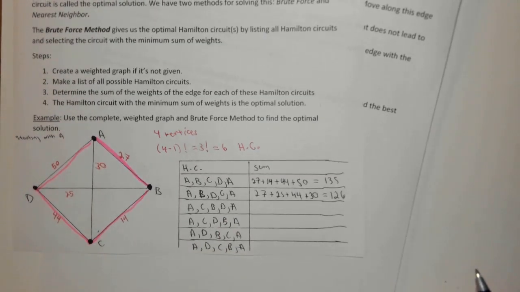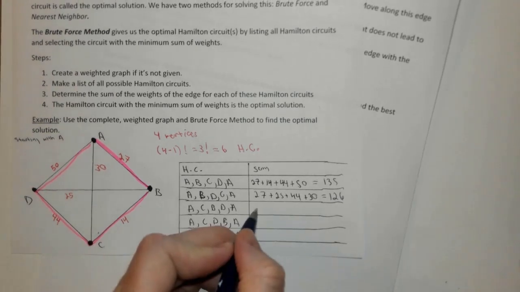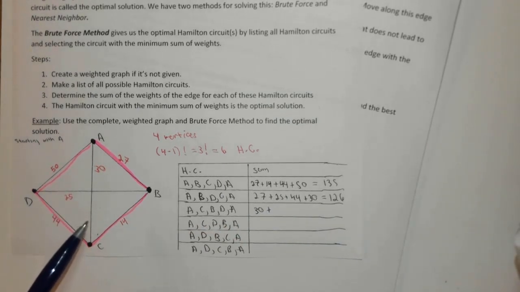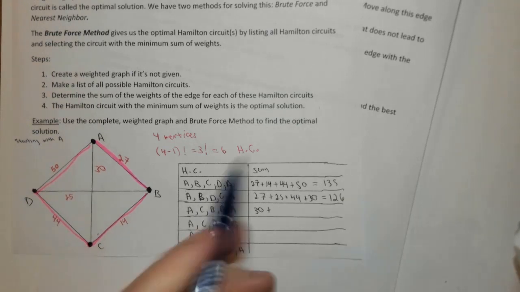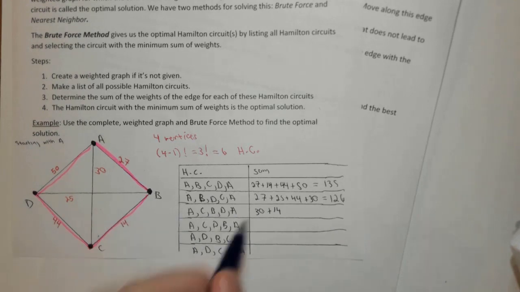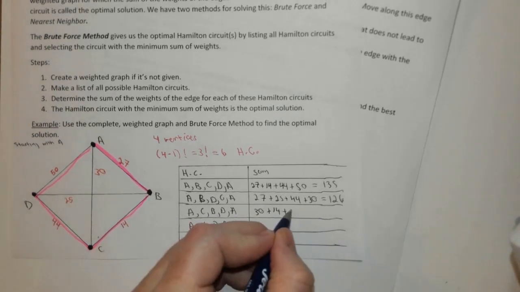All right, let's try this next one. Now we're going to go AC. So AC is 30 plus C to B is 14. B to D is 25.